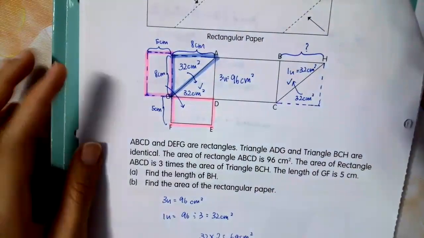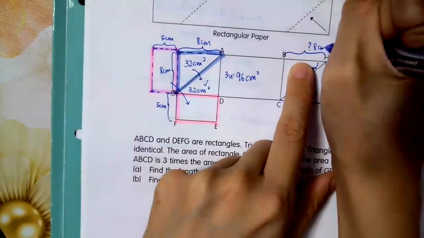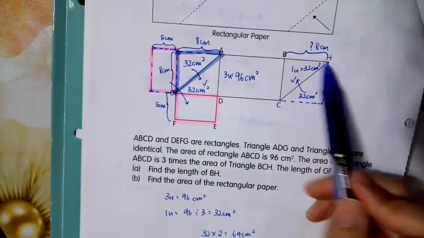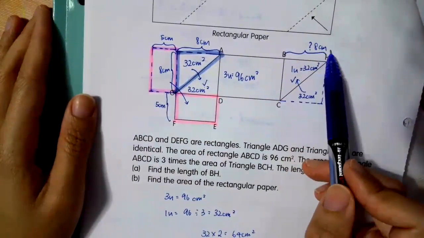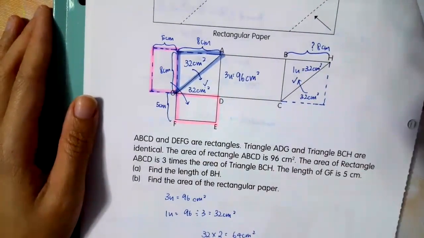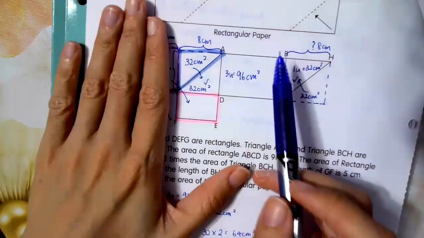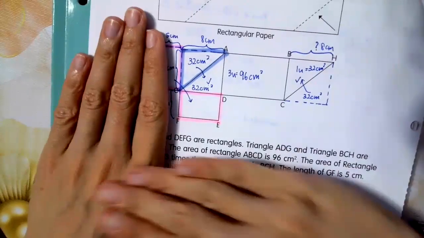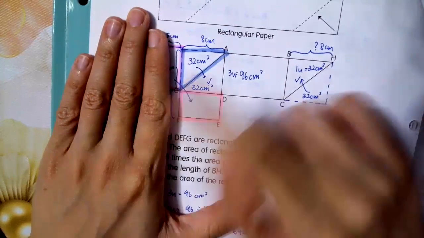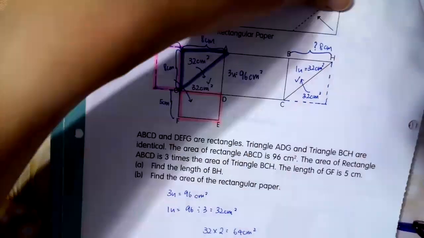Because these two are the same, on this side, this will also be 8 cm too, because there's two triangles and these two are the same. So I already found BH for you. BH is actually 8 cm from this. Based on what I found here, I know this is 8 cm. Now next, I would know that this is 8 cm, right? Then ignoring the two pink ones, what you are seeing here is actually a full rectangle. Can you see? And a full rectangle is made up of 64, 64, and 96.